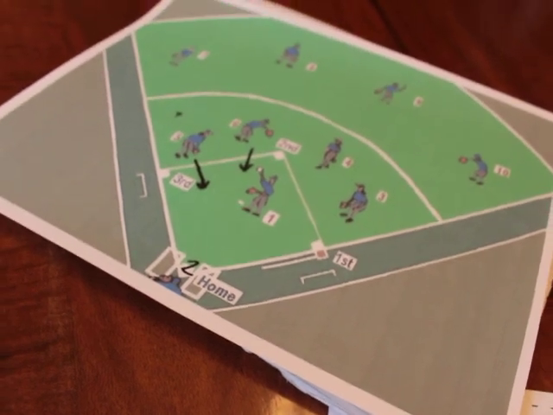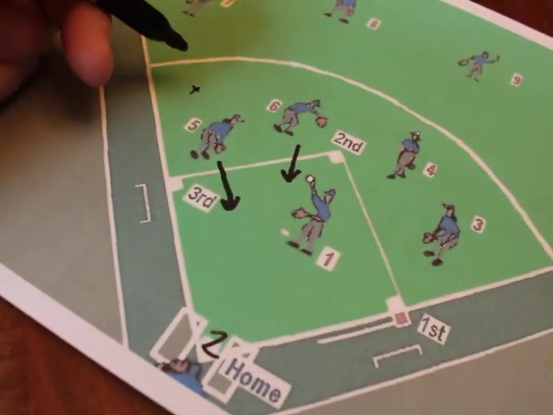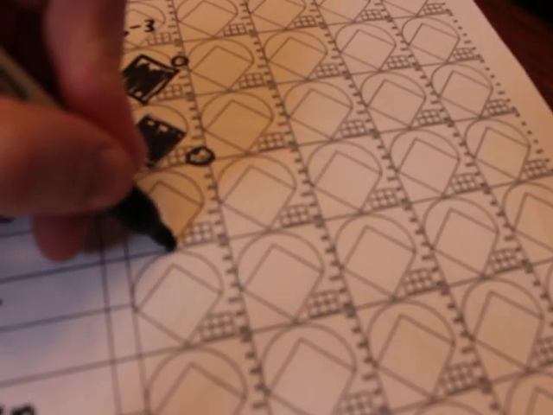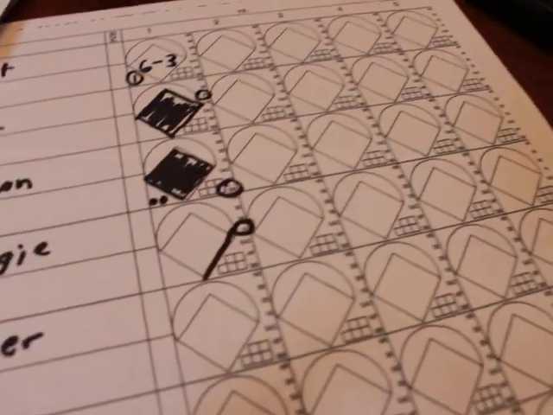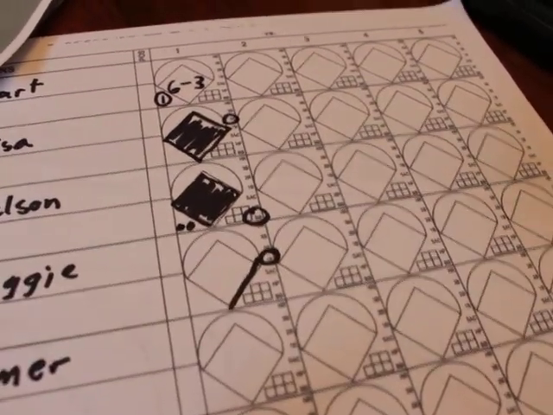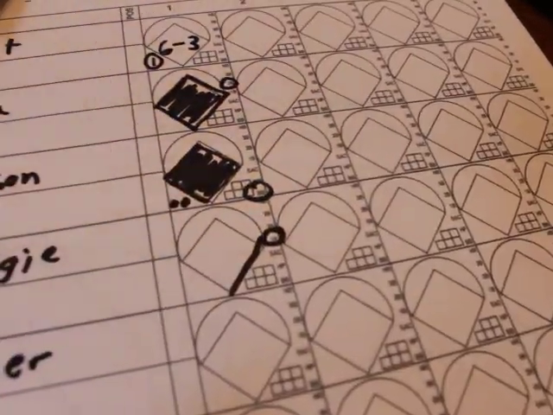It lands here. The guy in the outfield has to come pick it up. And so Maggie ends up getting to first base. We circle the 1, and now we have no out. We have 1 out with the person on first.